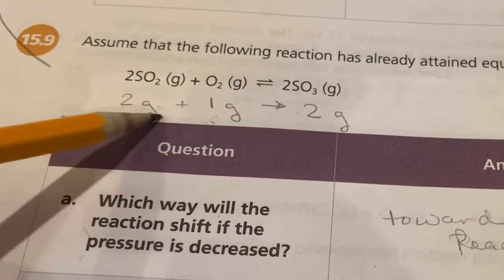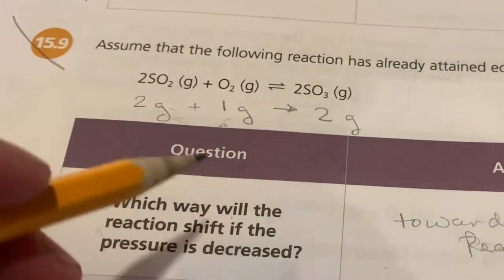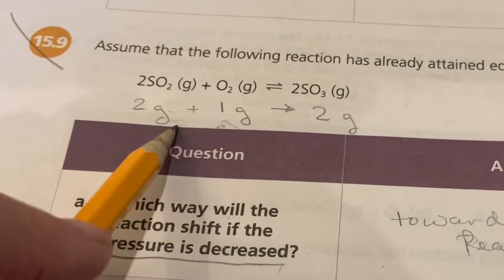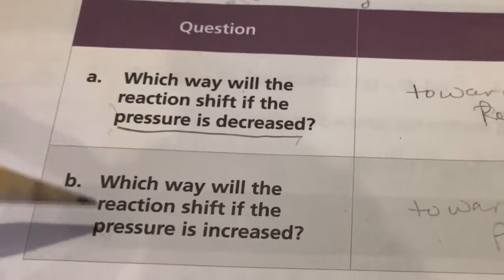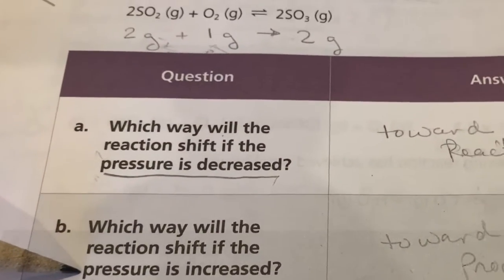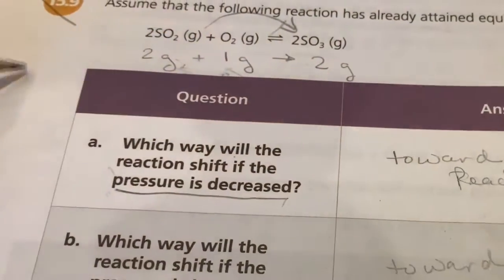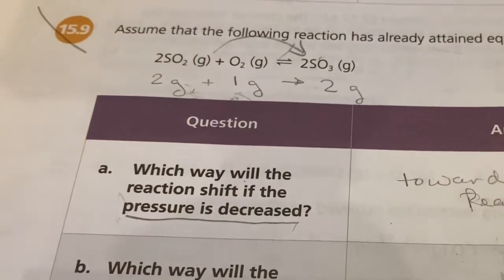These have 3, this one has 2, so if the pressure is decreased, it will go toward the reactant side because the reactants have more gas molecules. And if the pressure is increased, then it will go toward the products because it goes toward the side with the least amount of gas molecules.